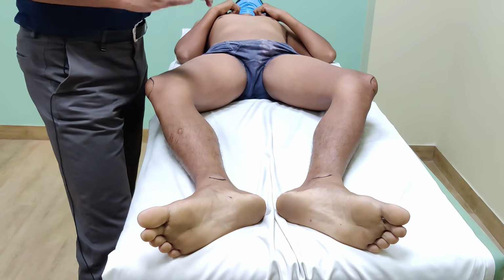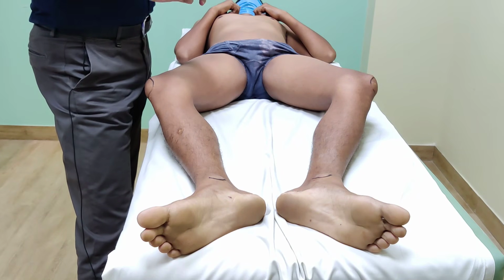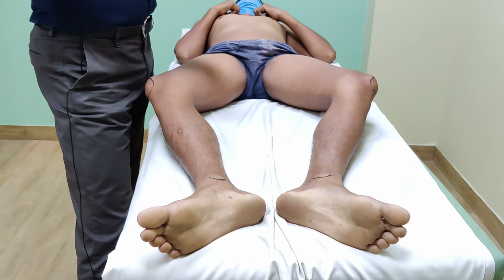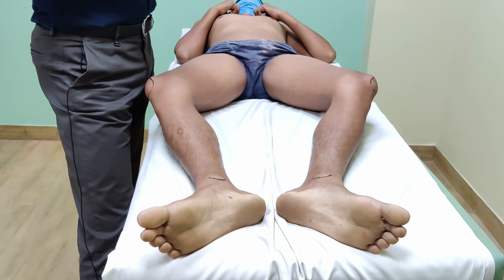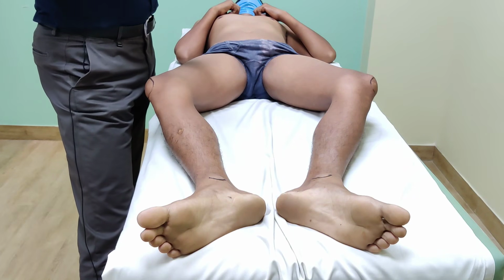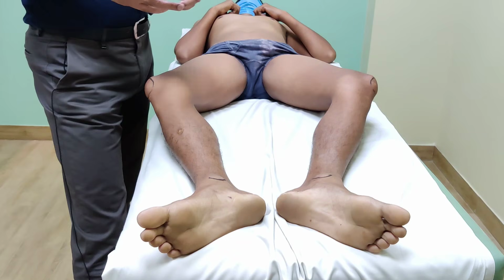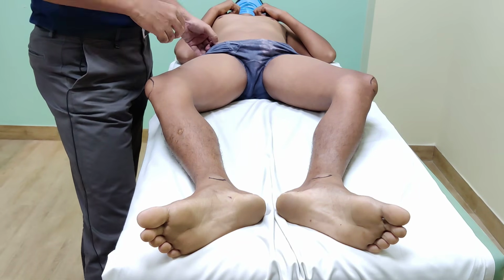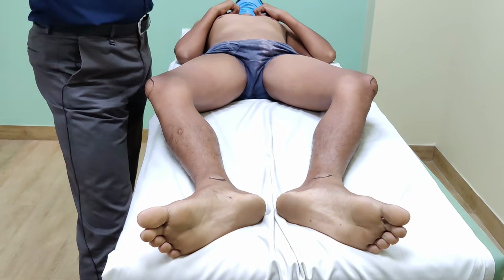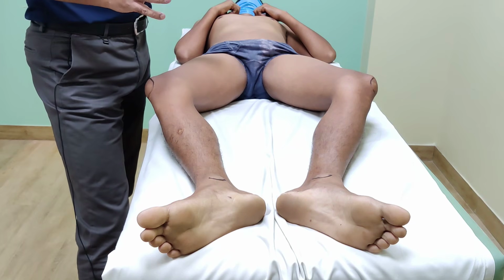Then only you can do the measurement. And once you have got the leg in the identical position, then you can measure it from any fixed bony point. You can measure it from xiphisternum, or you can measure it from ASIS up to the medial malleus. But the key is to get the leg in identical position.